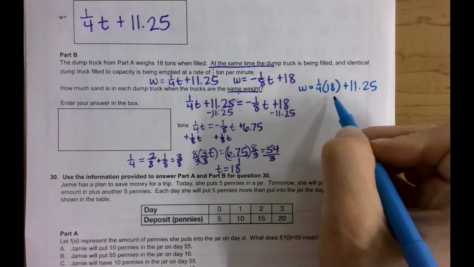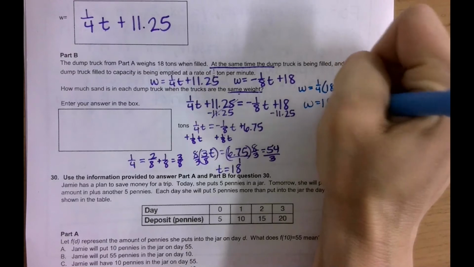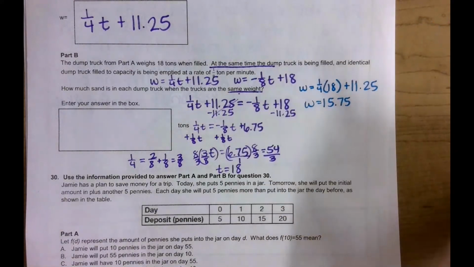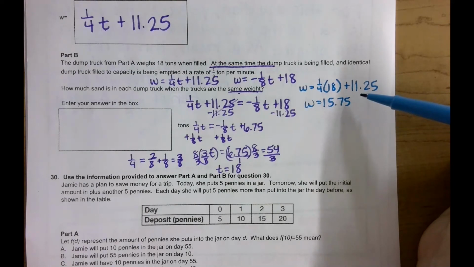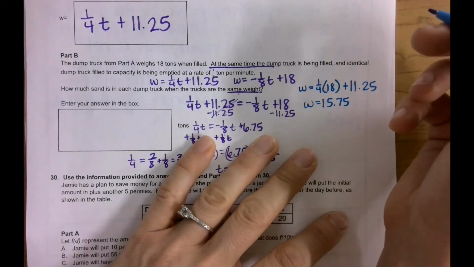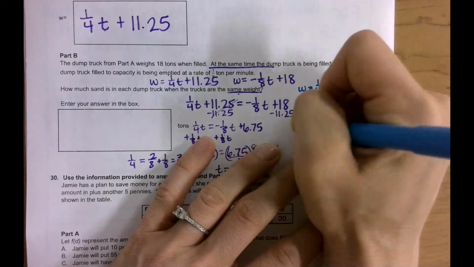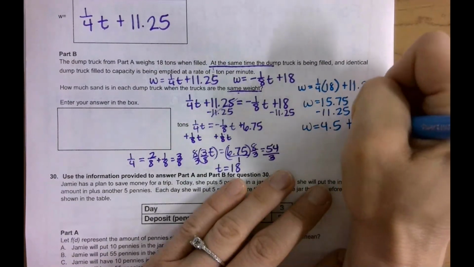And when you solve that out, you will get 15.75. And then I have to remember that the original weight of the truck is 11.25 tons. So we have to subtract that from this, minus 11.25. So the weight equals 4.5 tons.